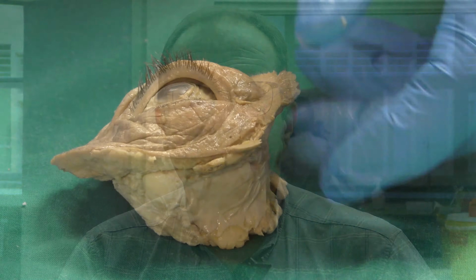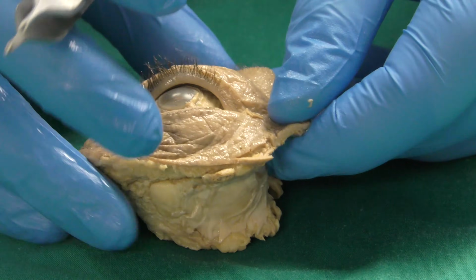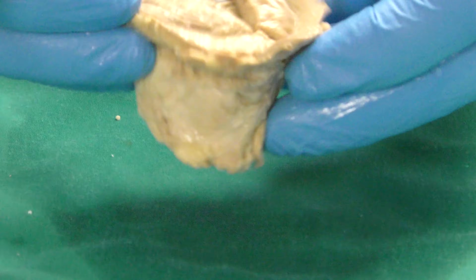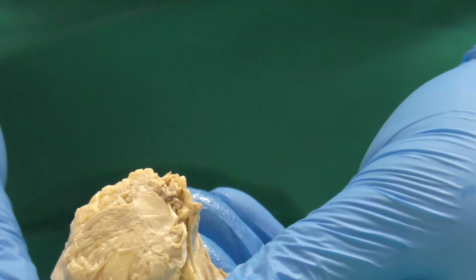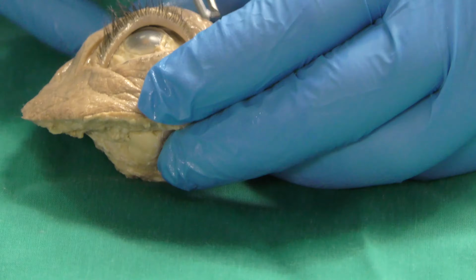So they already removed the eyes from the cadaver, so I'm going to focus on the different structures of the eye. Okay, so this is the right eye, removed from the cadaver. So you can see this is a whole block. So I'm just going to show you the different structures.